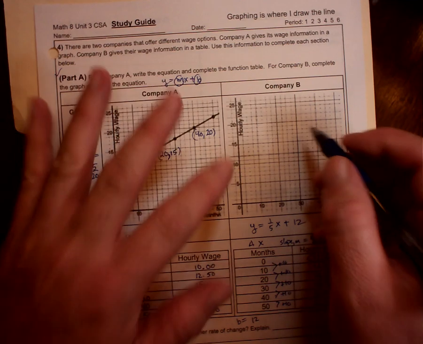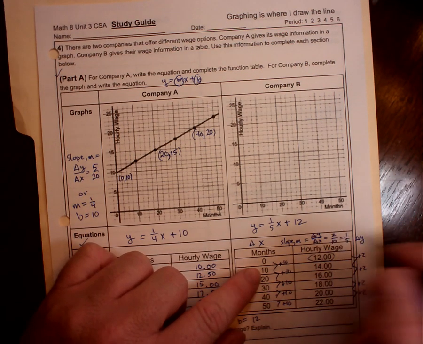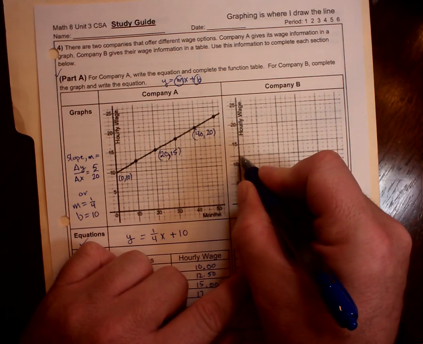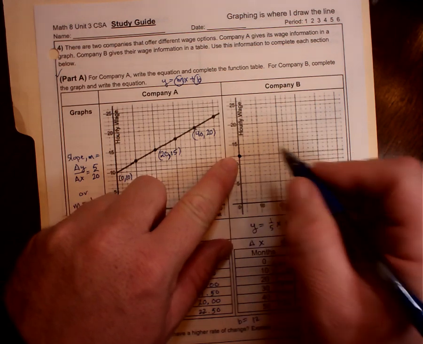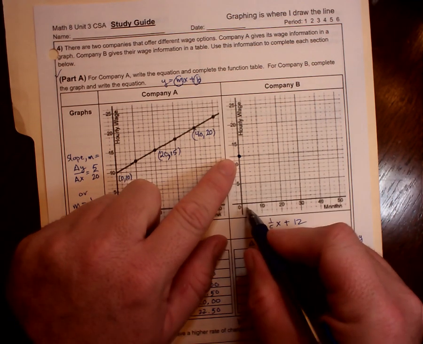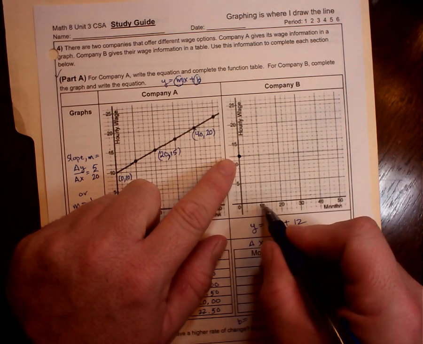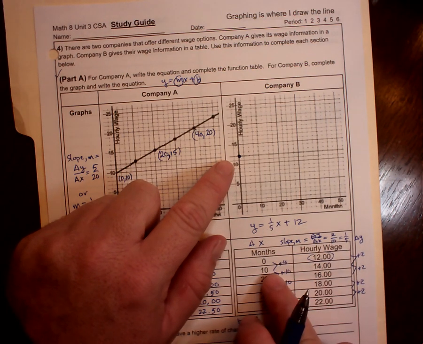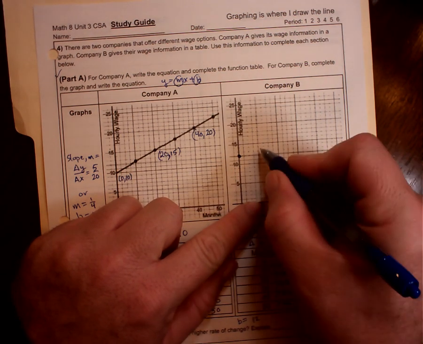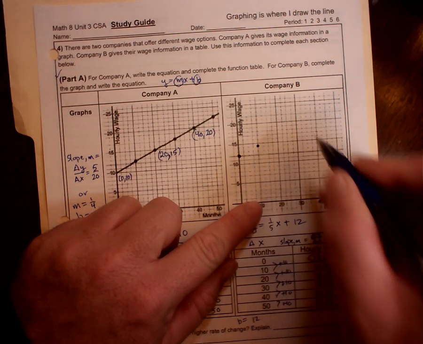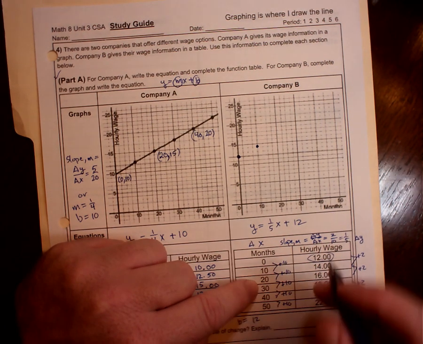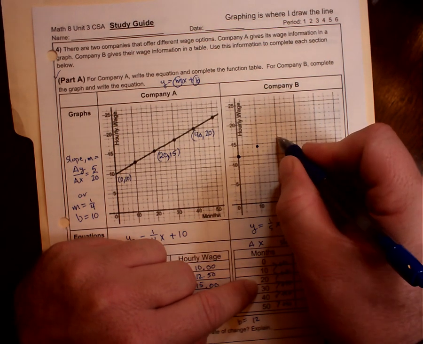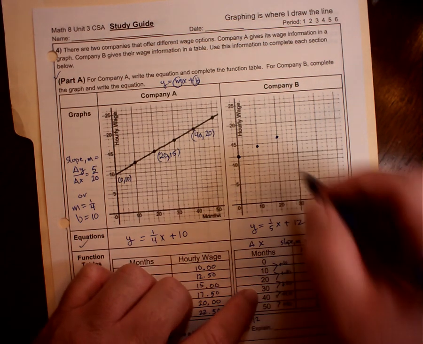Now I need to graph this here at 0, 12. These are going by ones. These are going by, looks like twos. 2, 4, 6, 8, 10. So I have to be really careful here. I'm going to 10, 14, 20, 16, 30, 18.